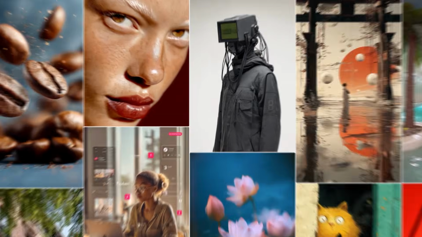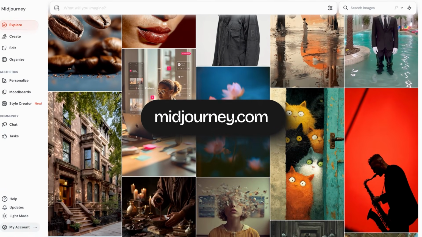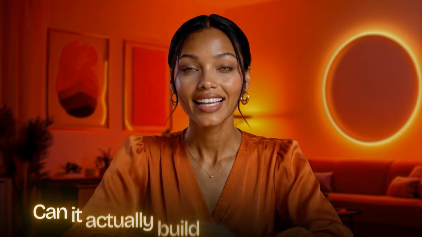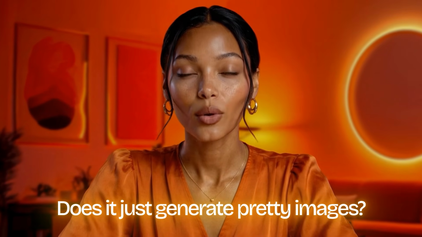Now, let's dive in. We are starting with the industry default, Midjourney. Everyone knows it, everyone recommends it. But here's the real question. Can it actually build a usable AI character, or does it just generate pretty images? We're about to find out.